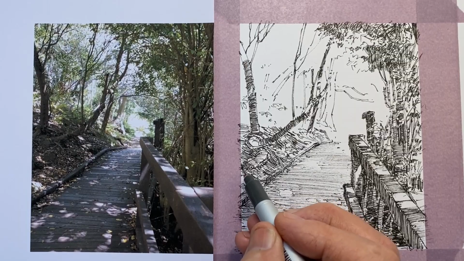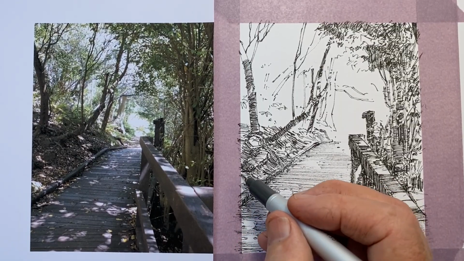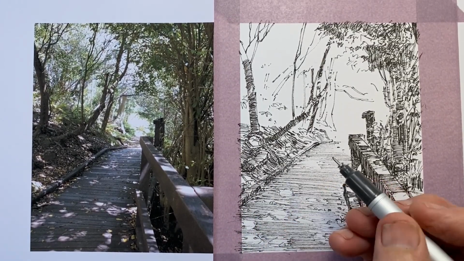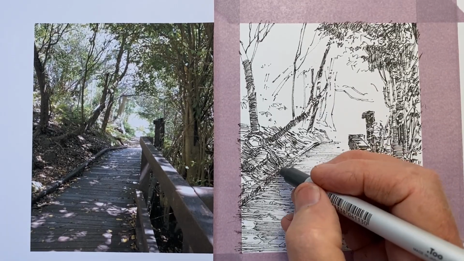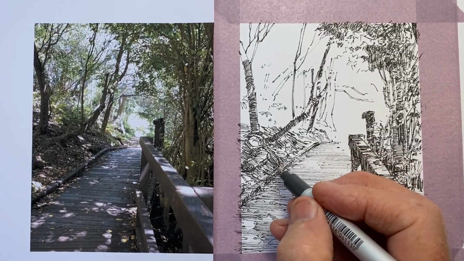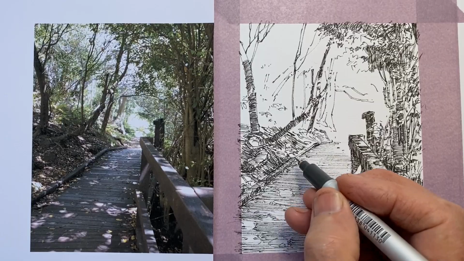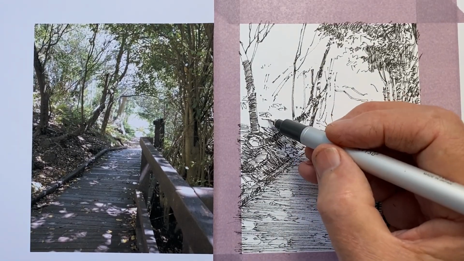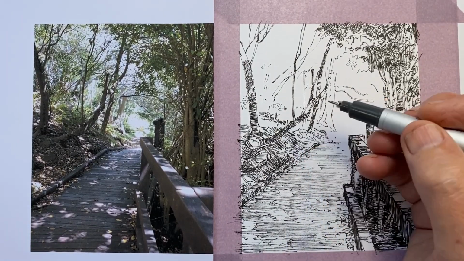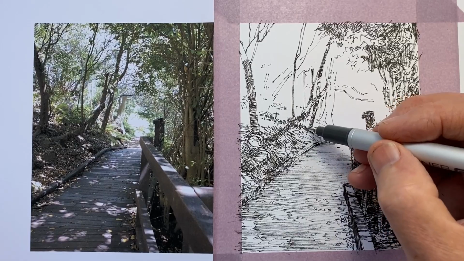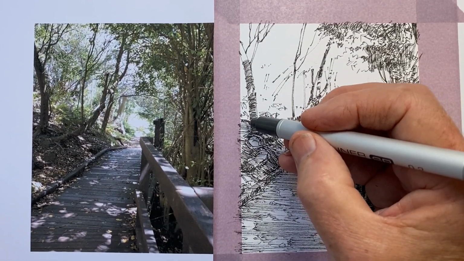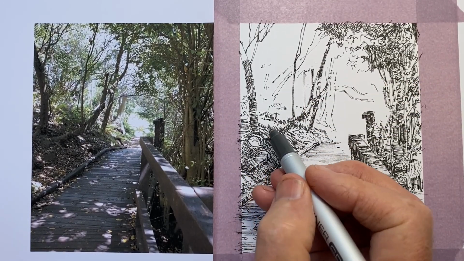It will give the information we need of interest to the scene. And the fact that it's in darkness means I'm going to hatch it for the value, I'm going to put all these lines here to create a darkness, and I can take advantage of that to create the effect of the ground sloping.